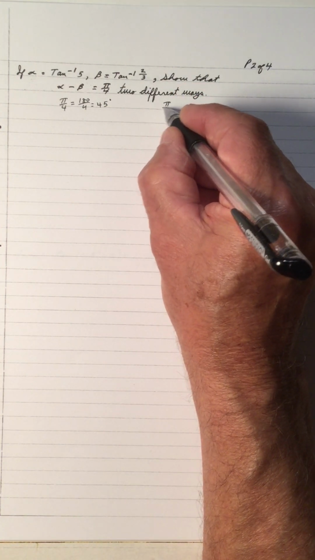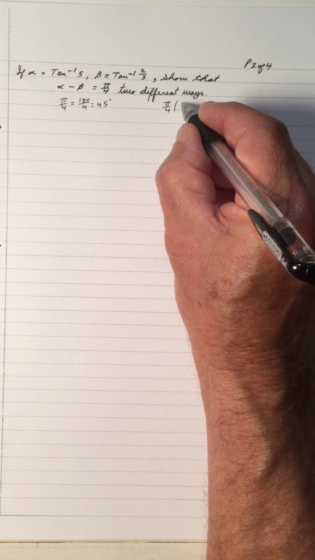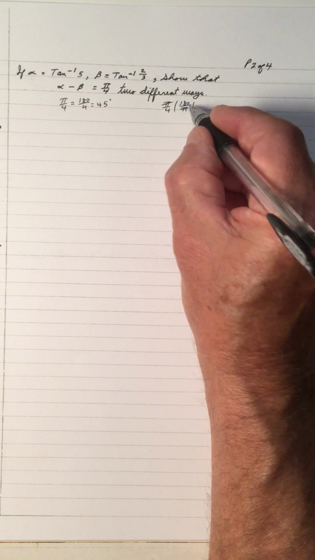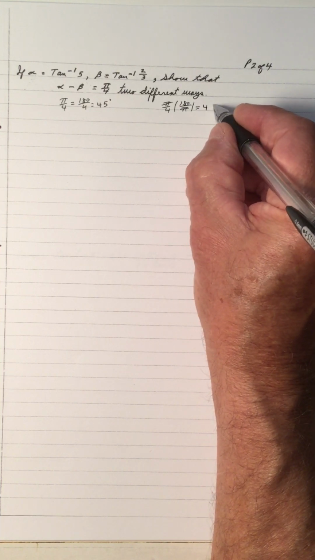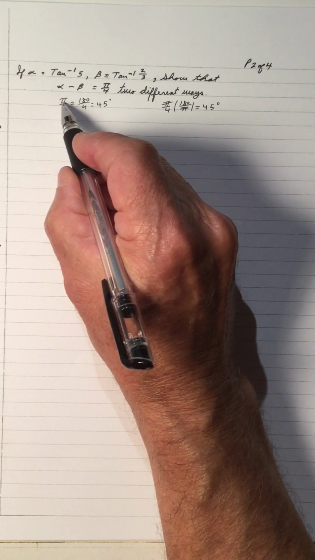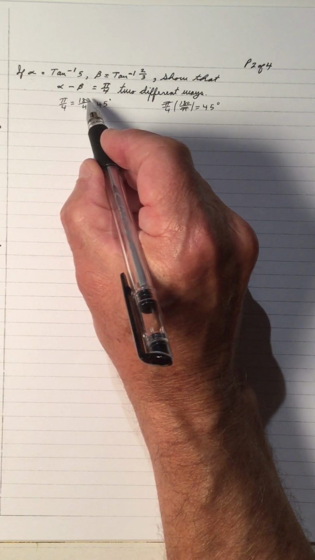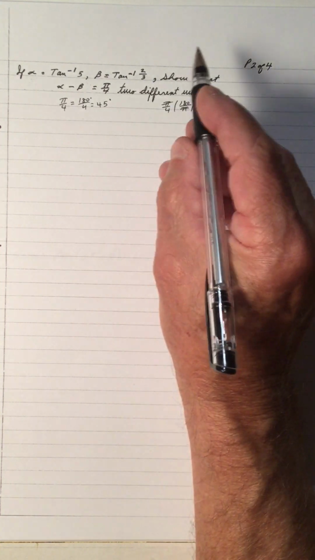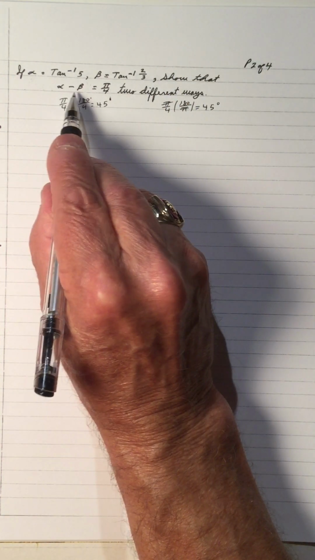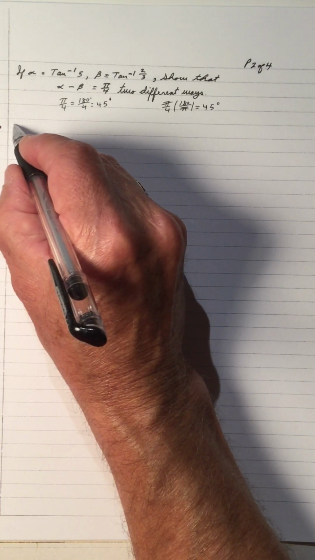Another way to convert pi over 4 is to multiply by 180 over pi. Pi's cancel. 180 divided by 4 is 45. But when I convert radians to degrees, I just change the radian to a degree and then work out the expression. Now we have alpha minus beta. So let's do it two different ways.